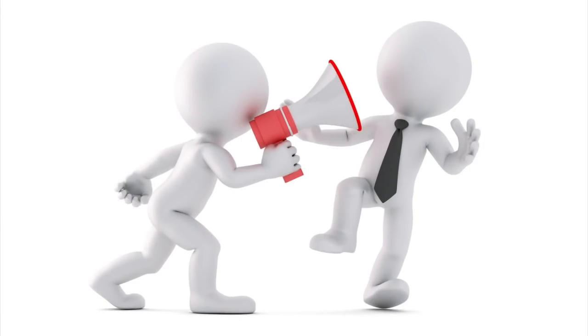Oftentimes learners want to try and identify each and every single word, and it makes the task more challenging instead of just trying to comprehend the main idea. So this is not only good for speaking, but it's also important for listening so that you have a better understanding of the conversation and what the other person is talking about.